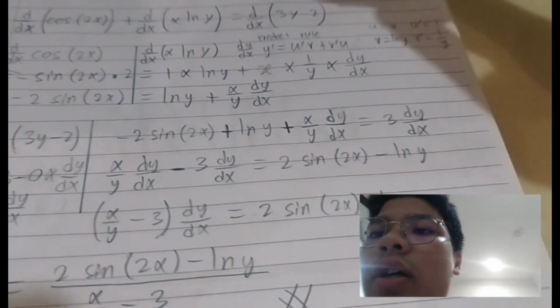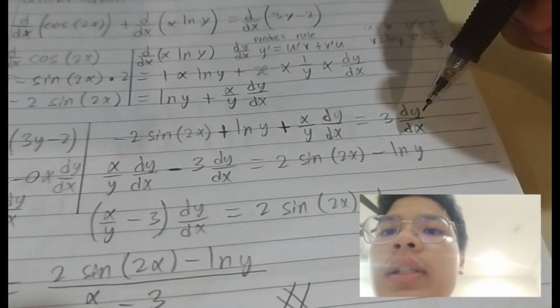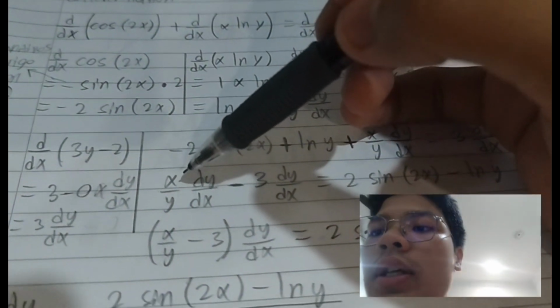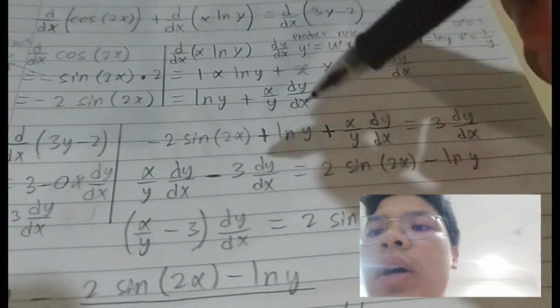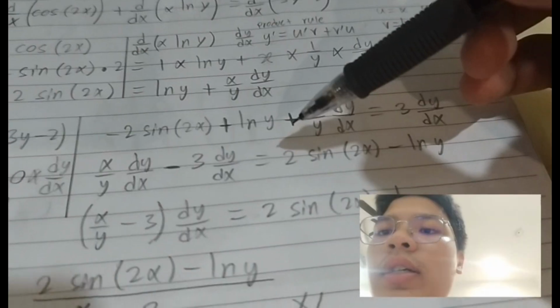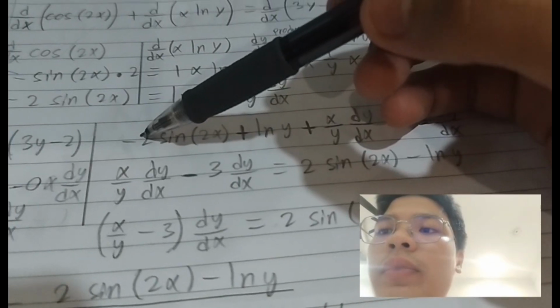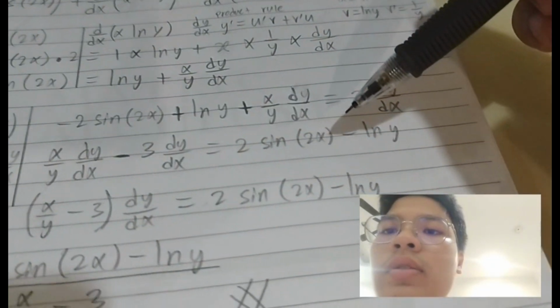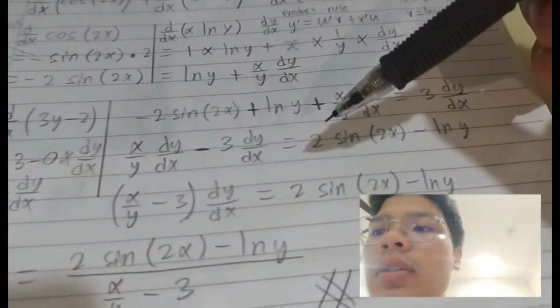And after that, I'm going to take all the dy/dx and move it to the left hand side. So the next step is going to be x over y dy over dx minus 3 dy over dx, while the right hand side is going to be 2 sin 2x, because we move from negative and we move it to the right, it is going to be positive. And the plus is going to be minus, so minus ln y.